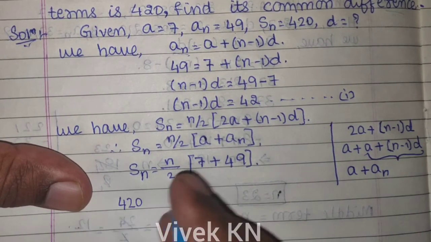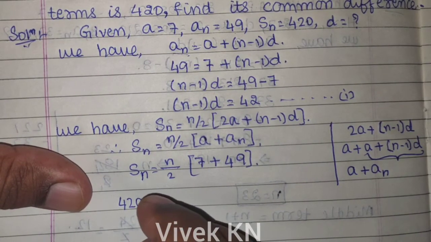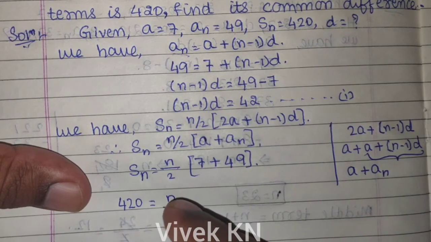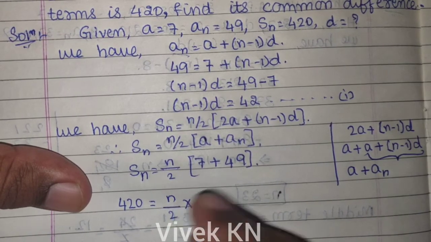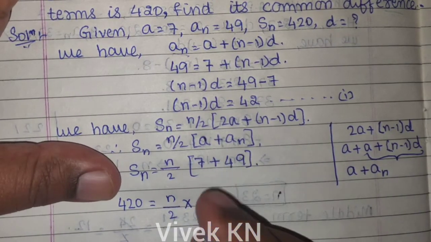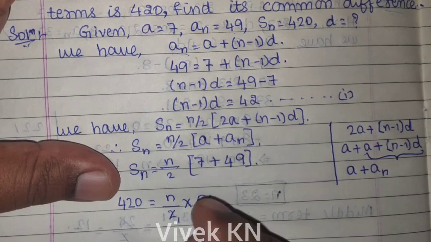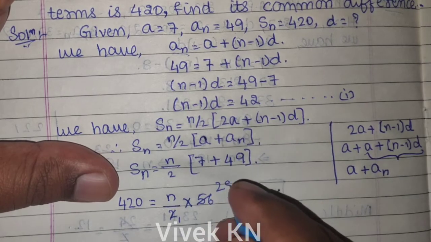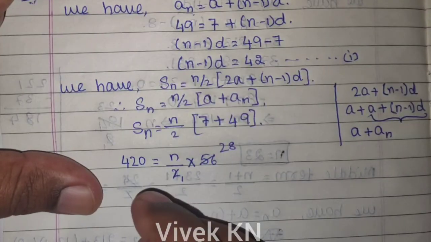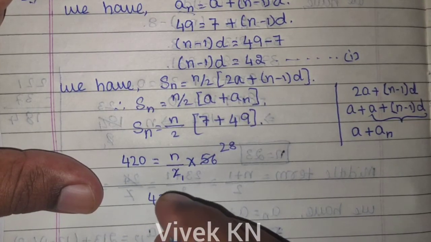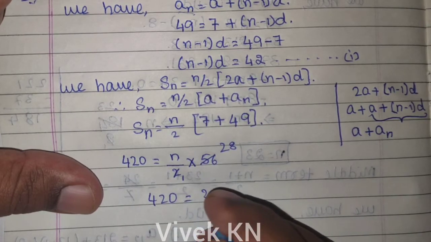Substituting the value of Sn, 420 is equal to n by 2 into 49 plus 7 is 56. Here 2 ones are 2, 28s. That is 420 is equal to 28n.